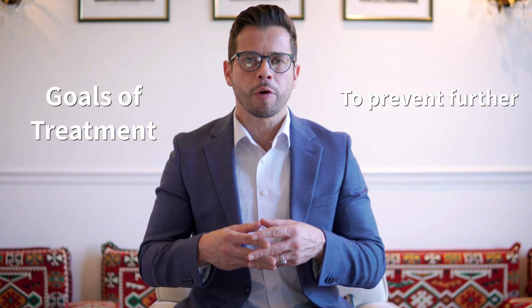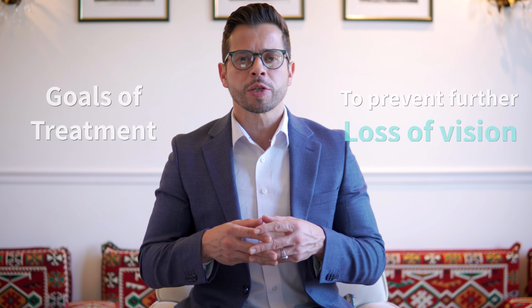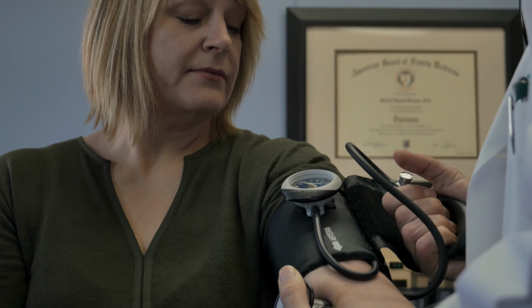Let's talk about some of the treatment options for diabetic retinopathy. The treatment will depend on the severity of your condition, as determined by your ophthalmologist. The aims and goals of treatment are to prevent further loss of vision. Some of the options include blood sugar and blood pressure management by your general medical doctor. Controlling diabetes, maintaining healthy blood pressure is the foundation of preventing and slowing diabetic retinopathy in its early stages.